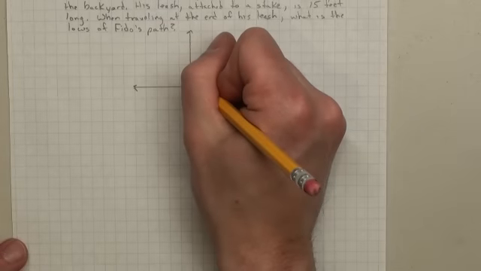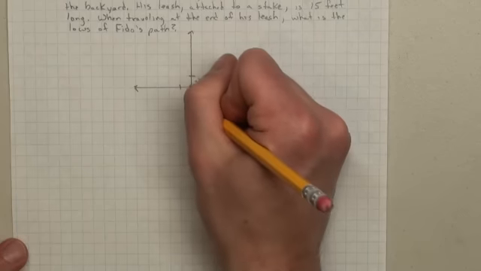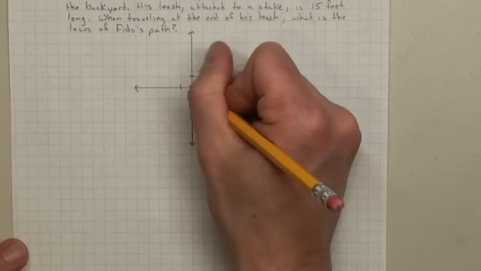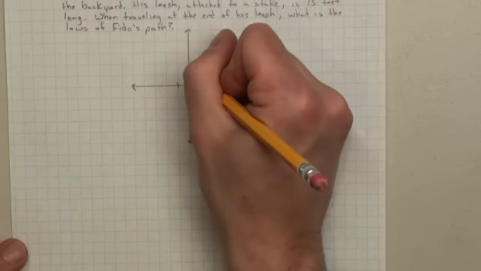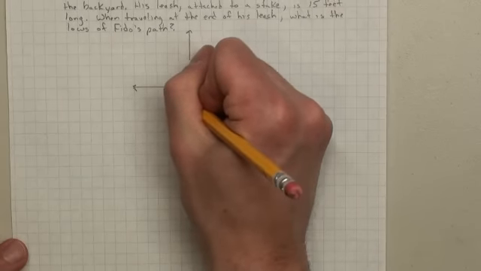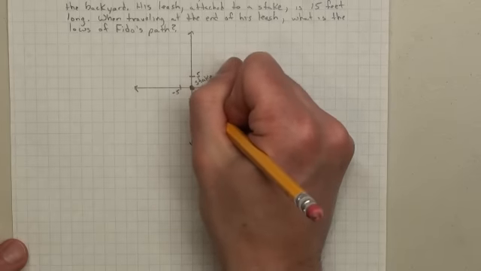Now let's say that each box in this problem is 5. So 5 to the right would be one box, 5 up, 5, and 5. Okay?